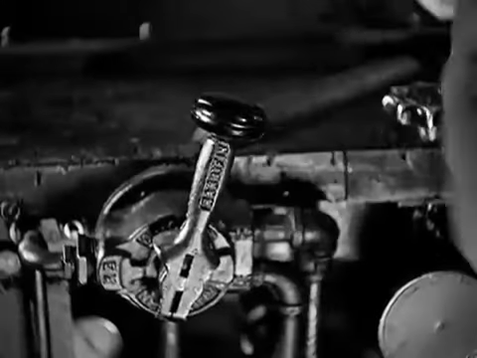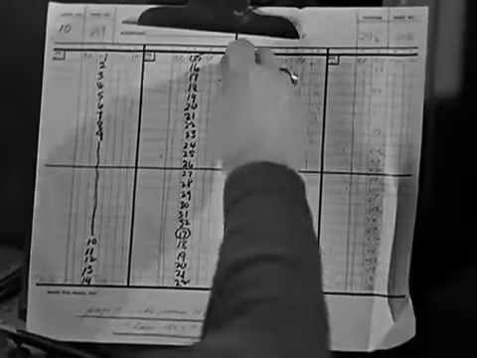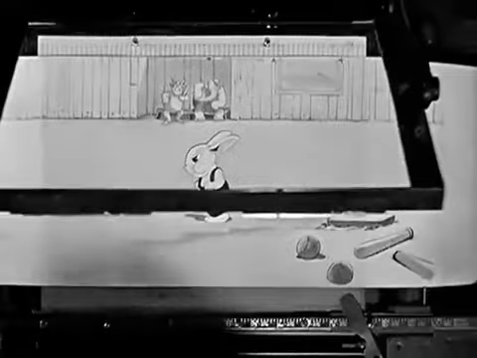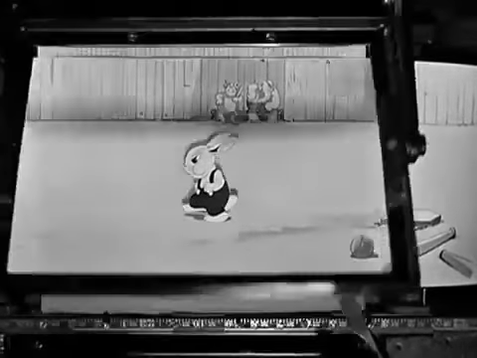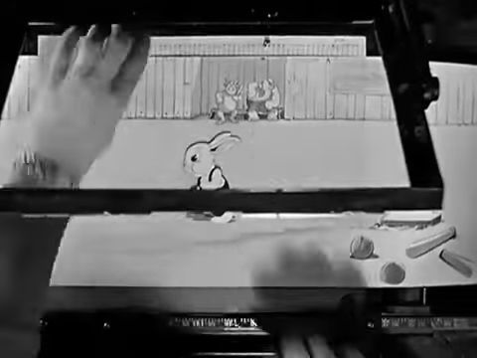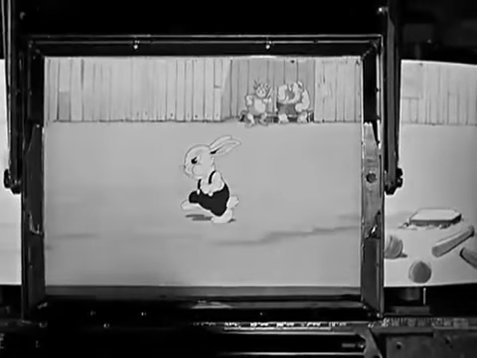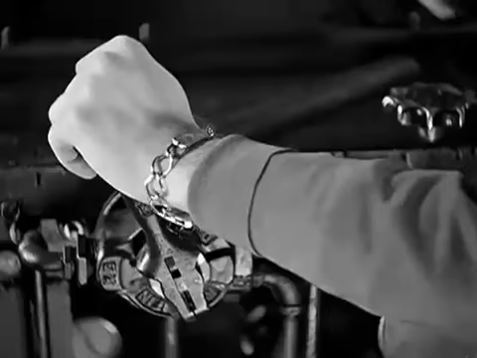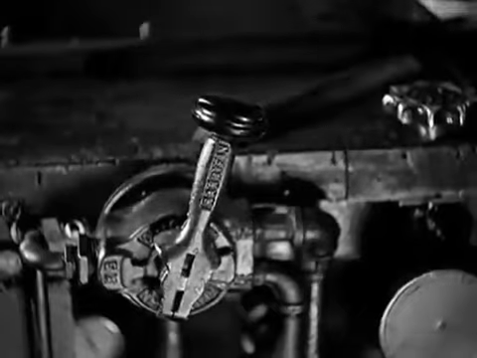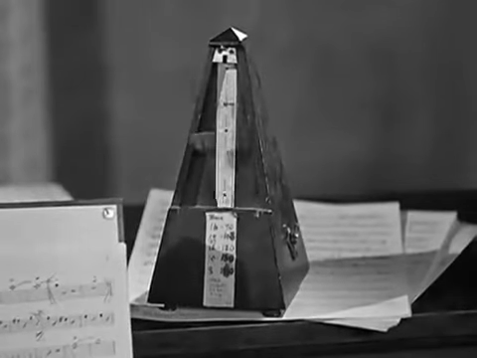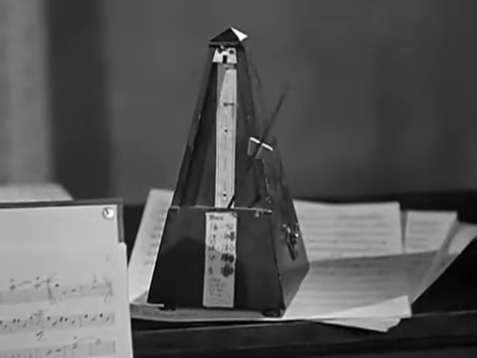Each drawing is photographed several times, some more, some less. The more pictures are snapped of one drawing, the slower the action will be. And it takes some 15,000 drawings in all to make a cartoon that flits by on the screen in a little more than 8 minutes. So Oswald is photographed time and again to put him into motion on the film. And then while a metronome keeps the time precise, a composer is writing music.